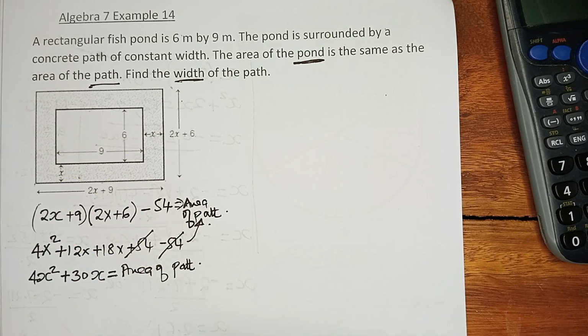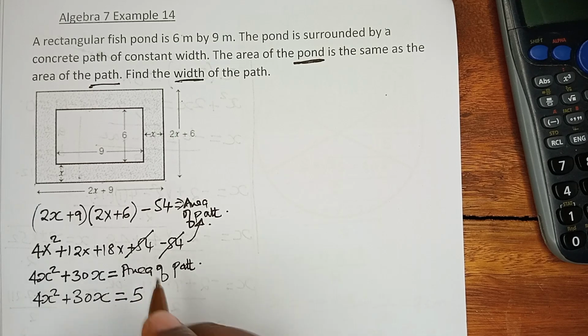So if the area of the pond is the same as the area of the path, and this is the area of the path, and we remember the area of the pond is 9 times 6, 54, then 4x squared plus 30x, which is the area of the path, is equal to the area of the pond, which is 54.